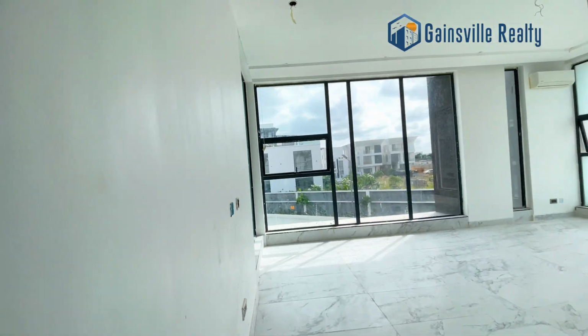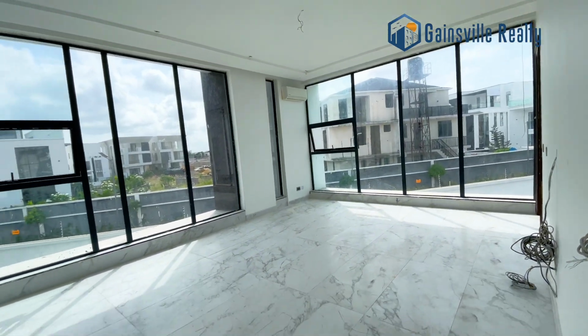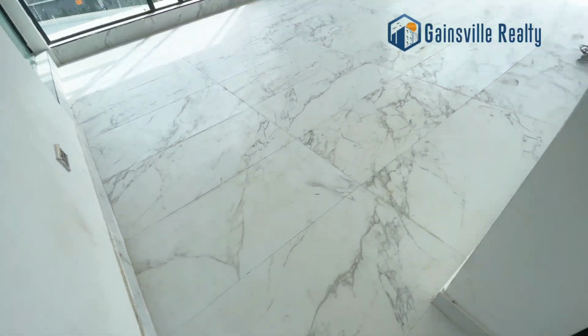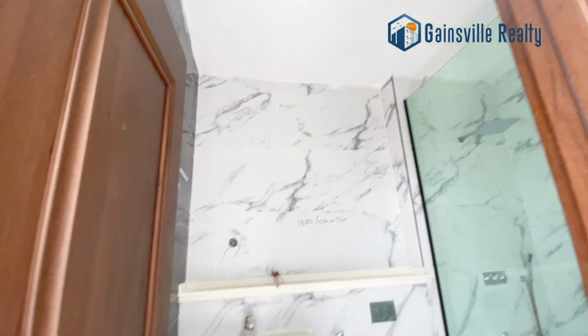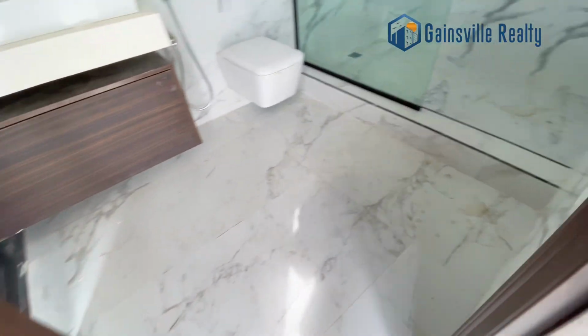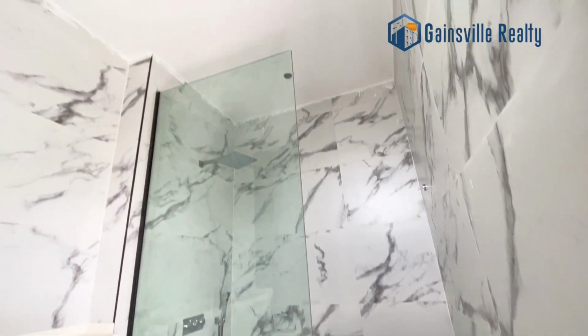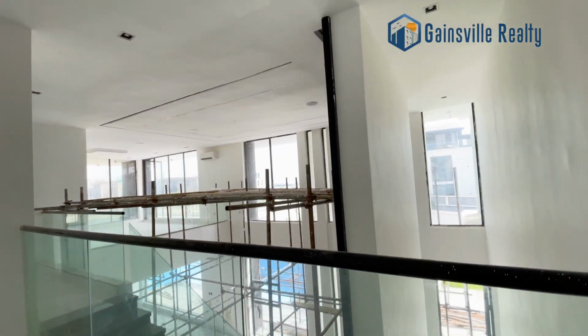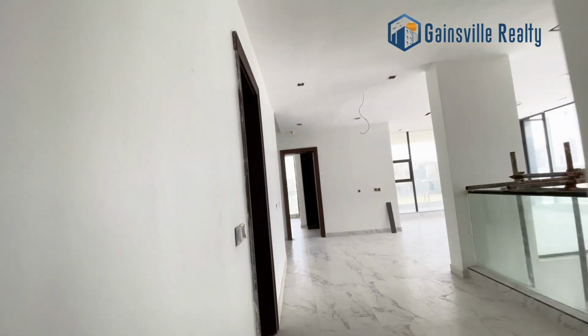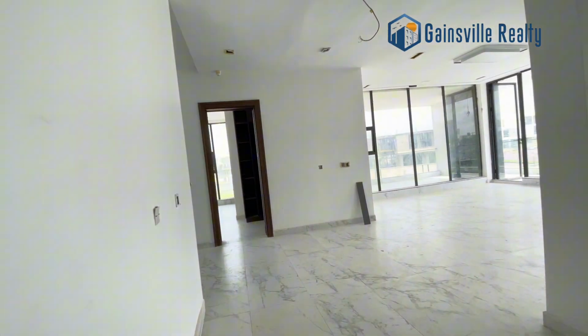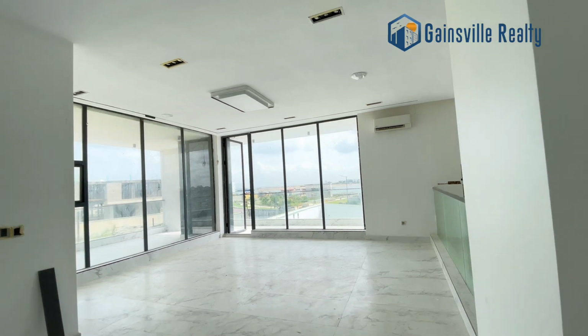And then this is the room proper. And then you have the bathroom over here. Is that a bird? The bird just flew out of the window in the family lounge here. So this is the family lounge.